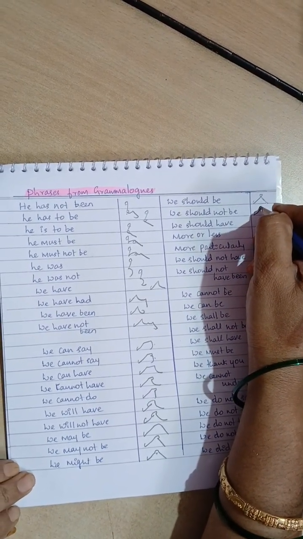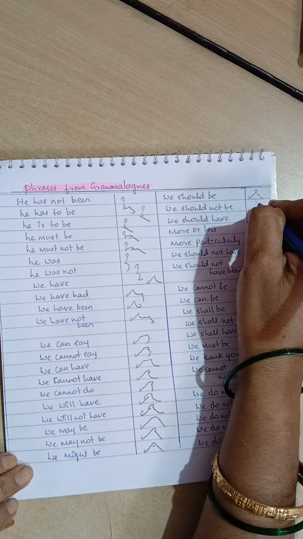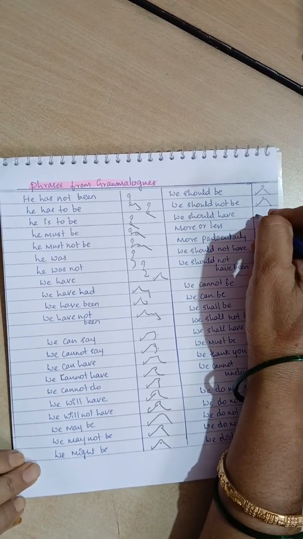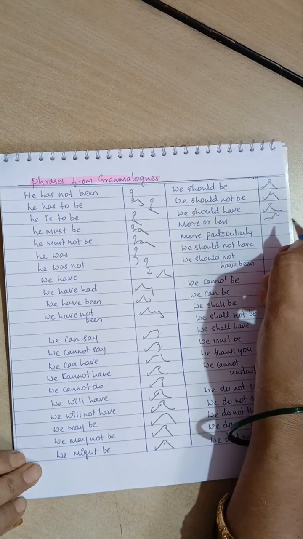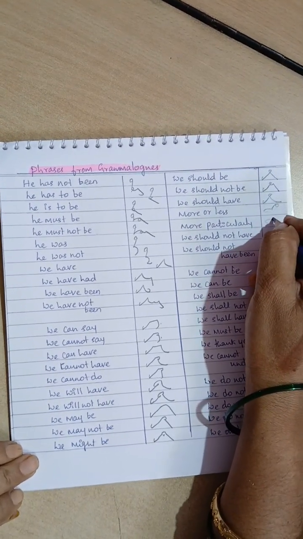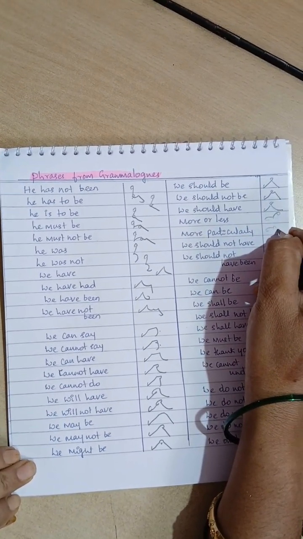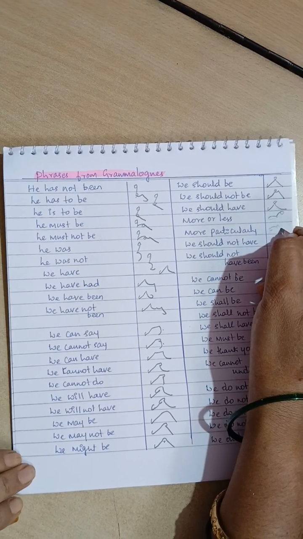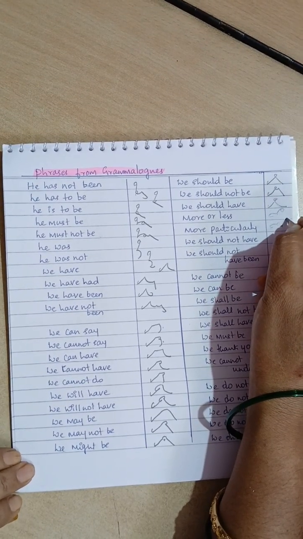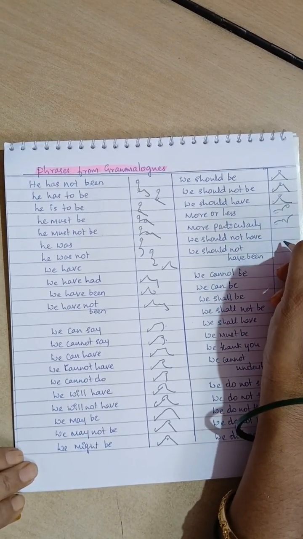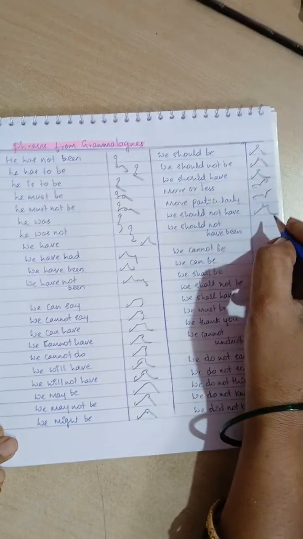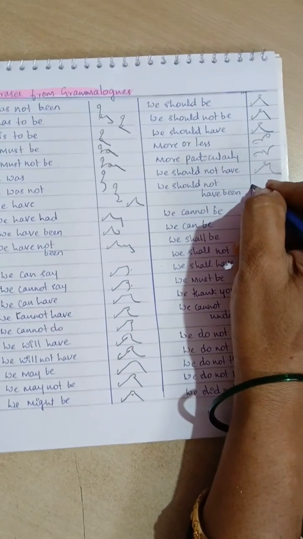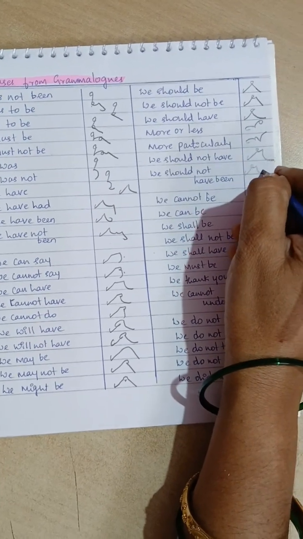Should. For should, circle S is used. We should have. More or less. More, particular. More is grammalogue. Particular is also grammalogue. Along with that, L is added. We should not have. We should not have been.